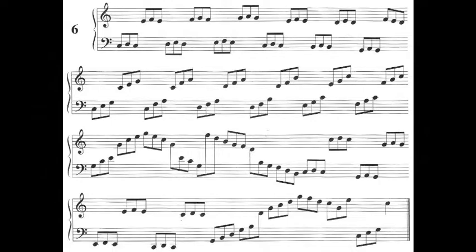We'll take this one a little bit faster than the last one, about like this. 1, 2, 3. All right, here we go. Count of 3. 1, 2, 3.